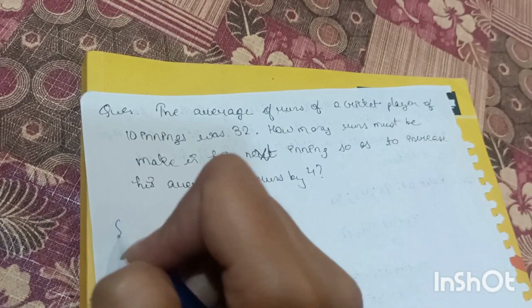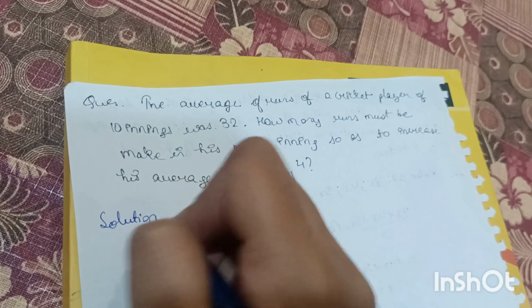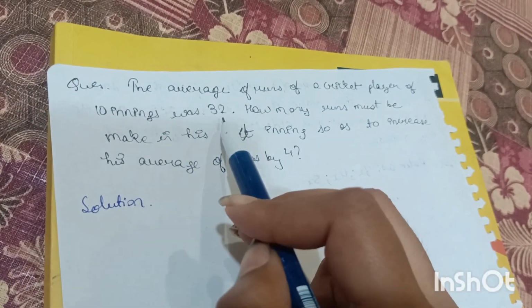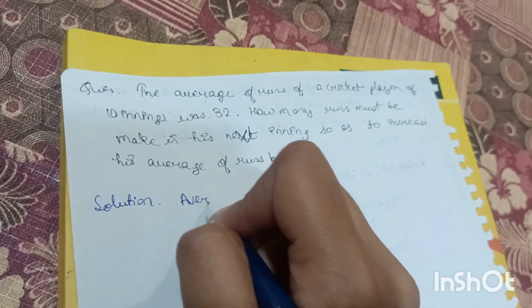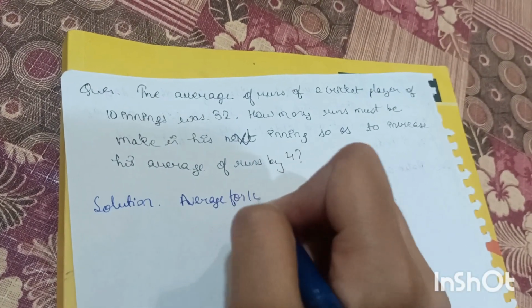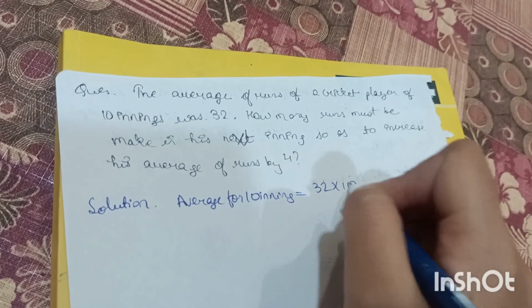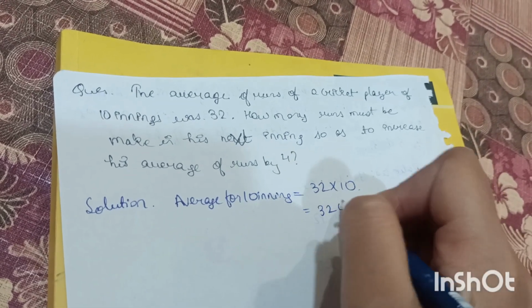The next question is on your screen. You may solve it out. Let's solve it, the question solution. So the average for 10 innings is 32. So the total for 10 innings will be 32 into 10. So we'll get the value 320.